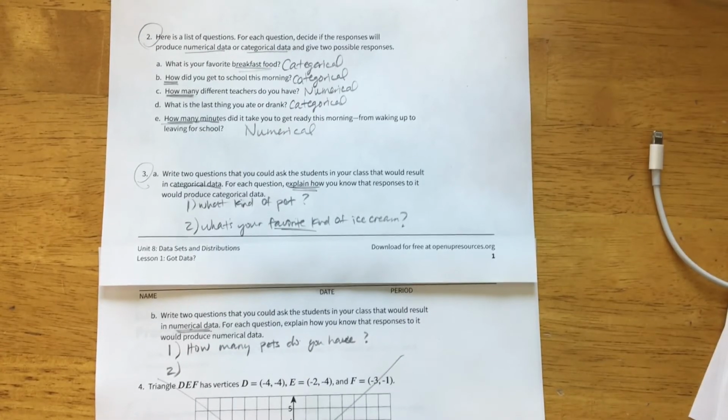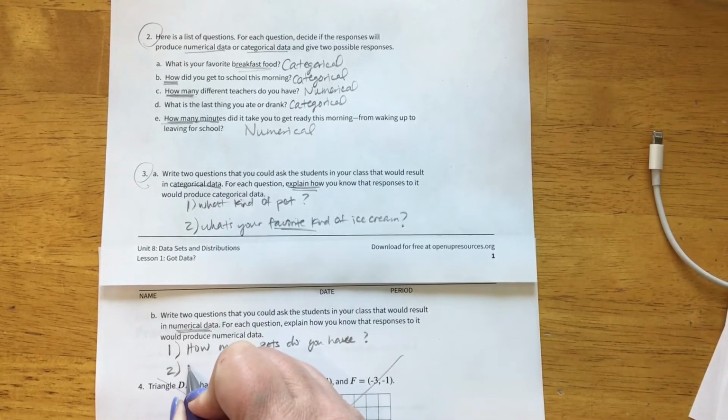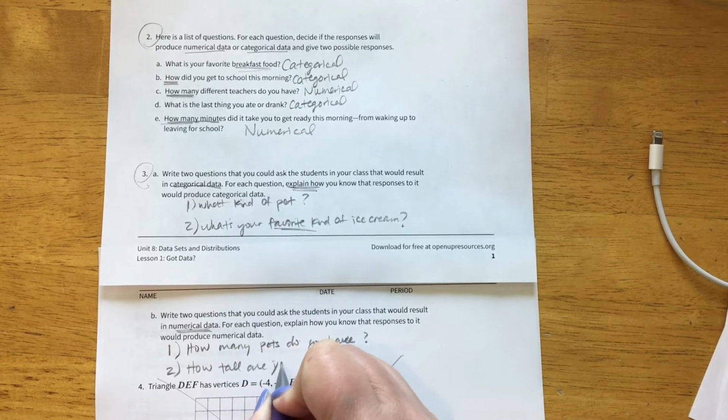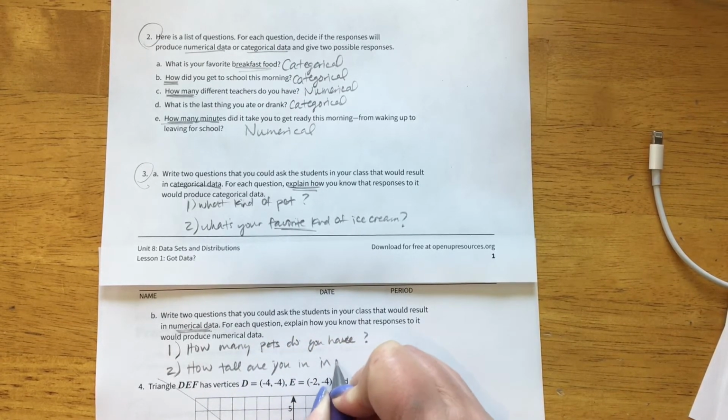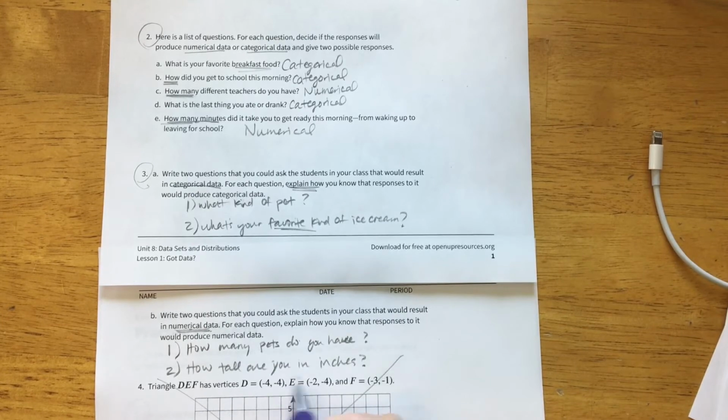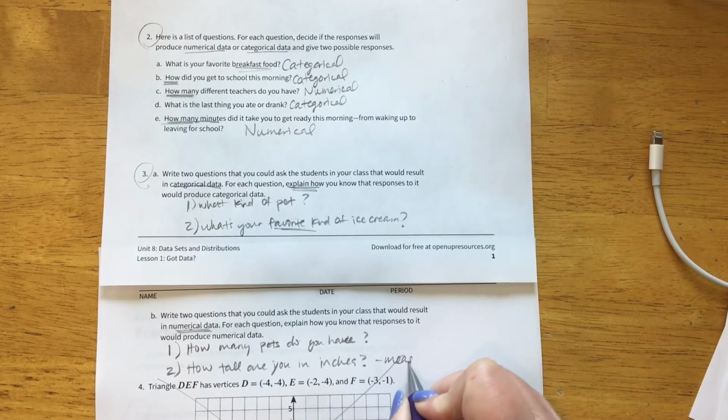Another example of numerical data, how about how tall are you in inches? Is that something we can measure? It is, isn't it? Again, that's going to give us a number answer because we can measure it.